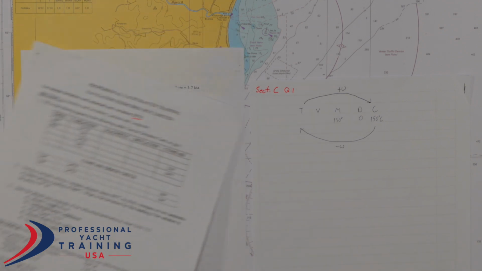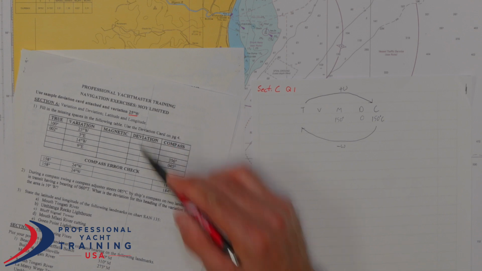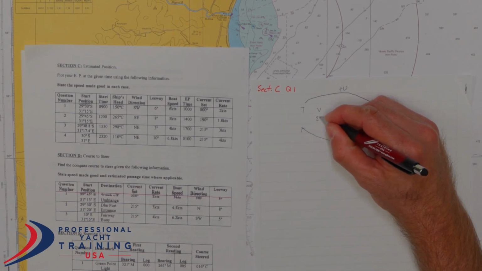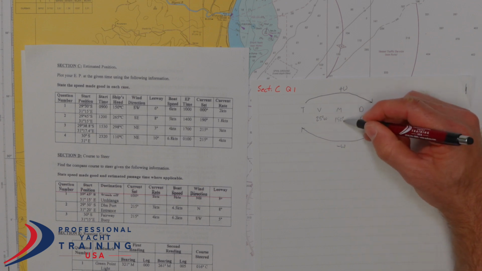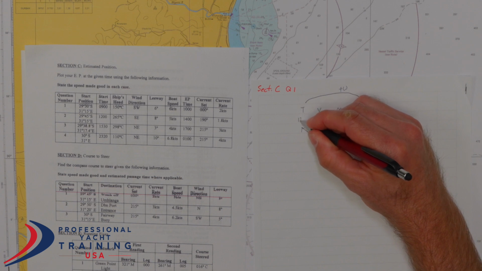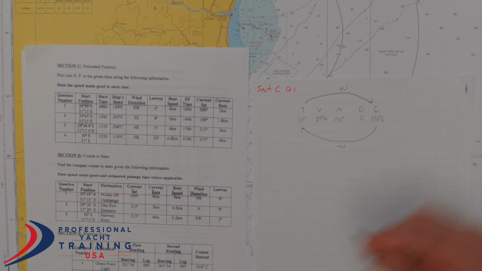Back up at the top of the problem set, again, they've given us the variation. So for all problems in this problem set, we can assume that that's going to be 25 degrees west. 150 minus 25, again, not a bad idea to work on the calculator, but that's going to be 125 degrees true. So that's the line I can draw on the chart.